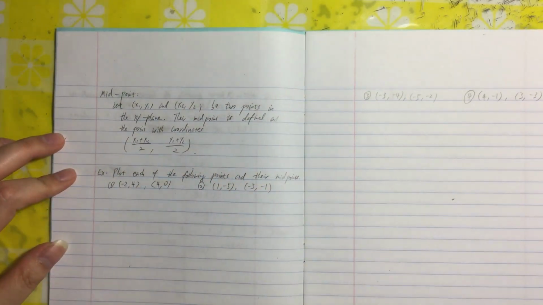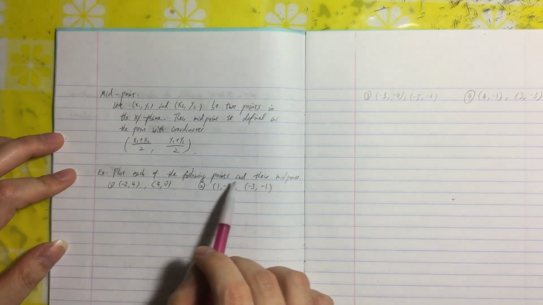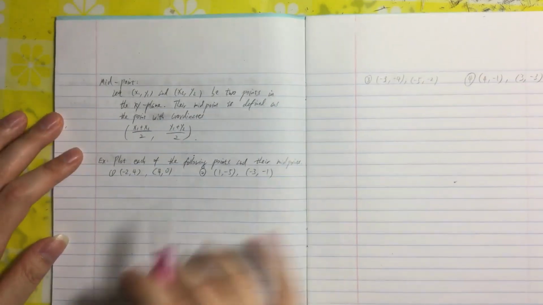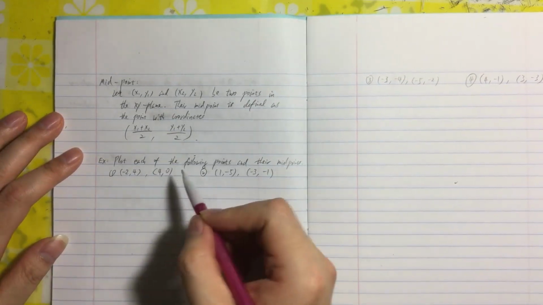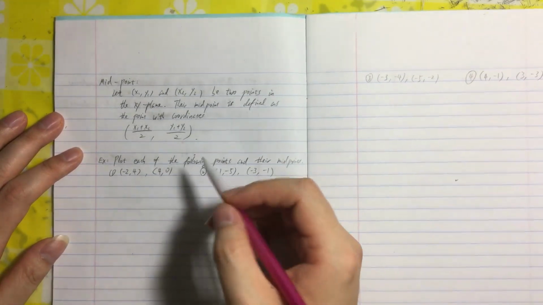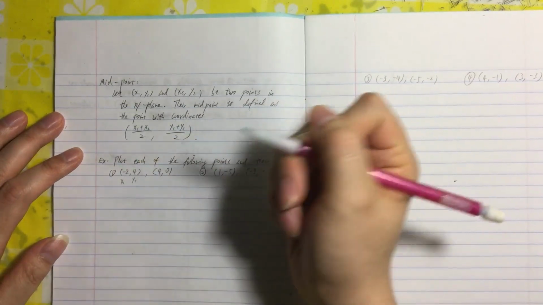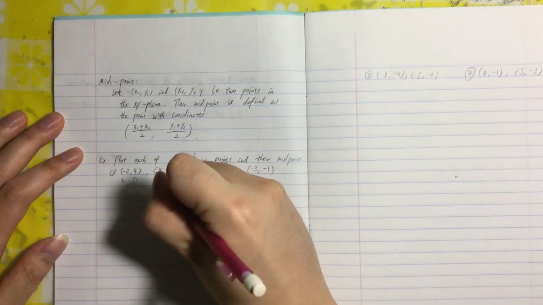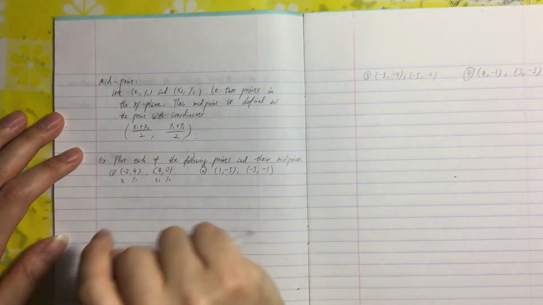Next, let's look at an example. Plot each of the following points and their midpoint. The first pair is (-2, 4) and (4, 0). Let's first find their midpoint. In general, we call the first point (x1, y1) and the second point (x2, y2).